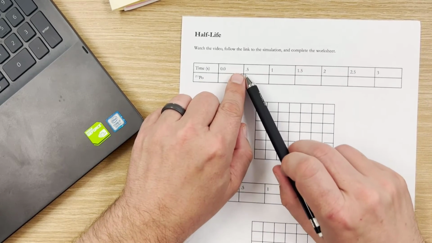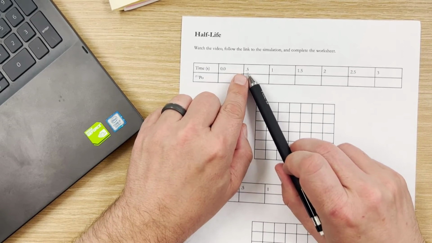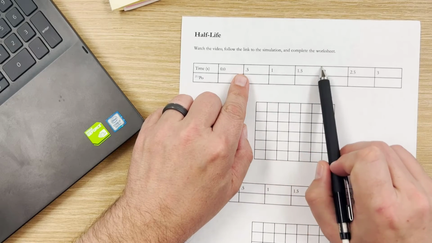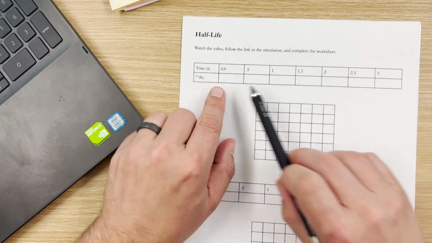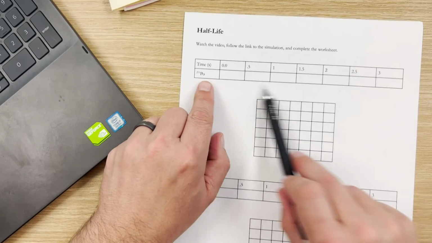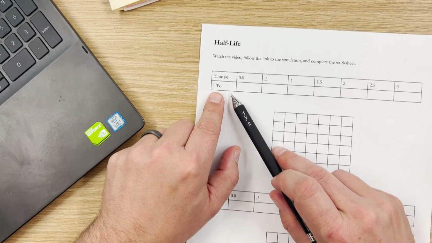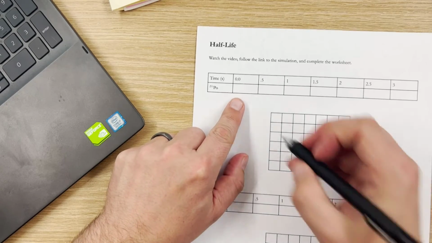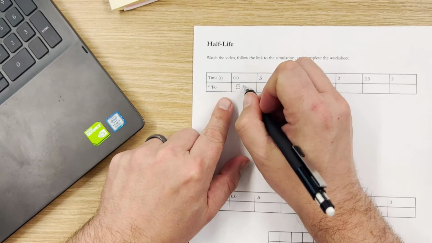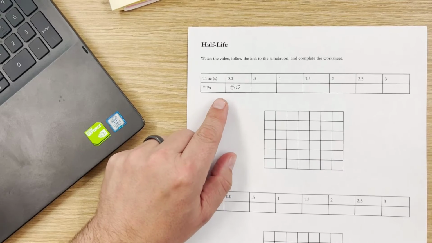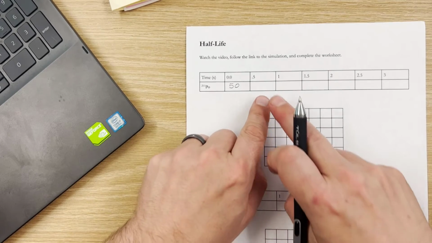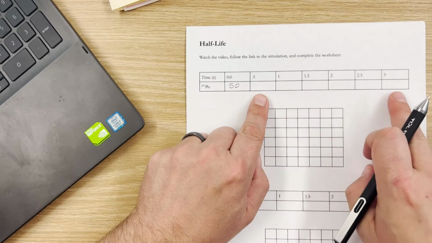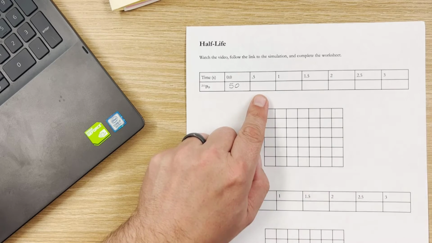The half-life is a half a second. So every half second is another half-life, okay? All we're doing is writing down how many polonium-211 are left at each interval. So when we start off at 0, we're gonna have 50, okay? Let's run the simulation and I'll mark down each one as we go.